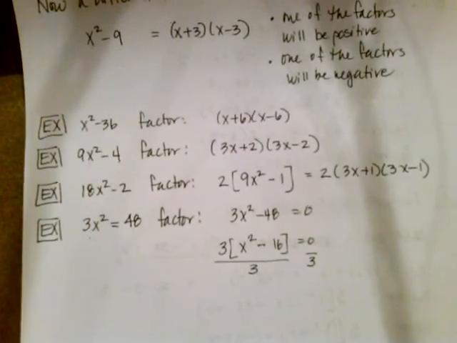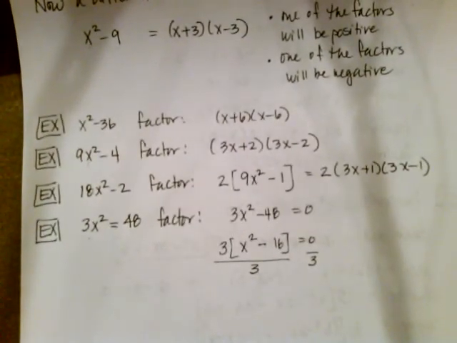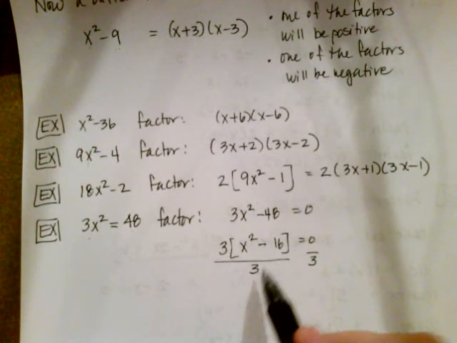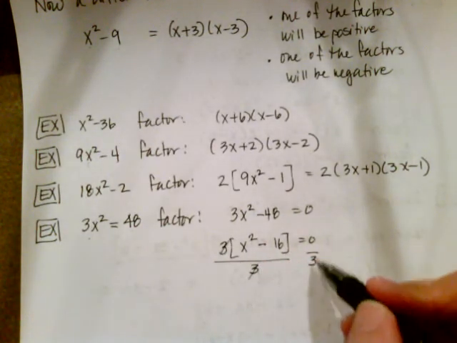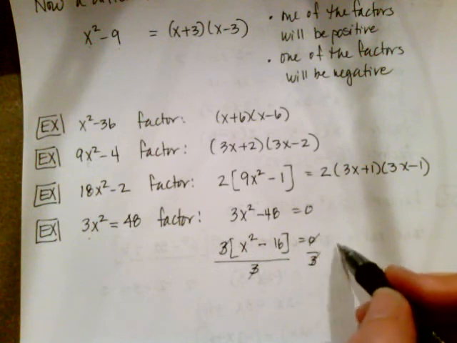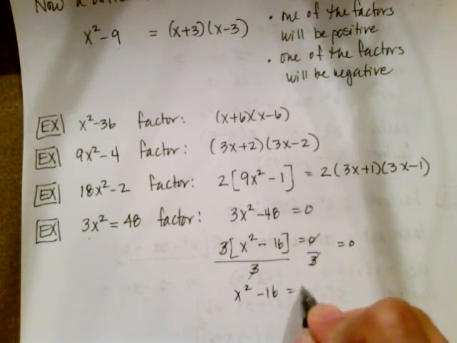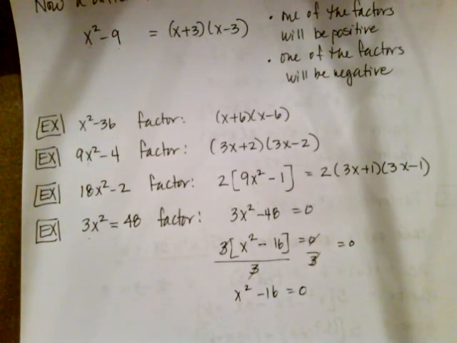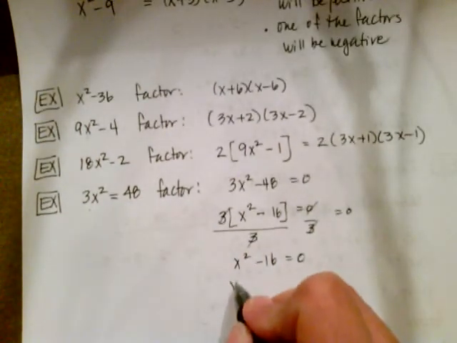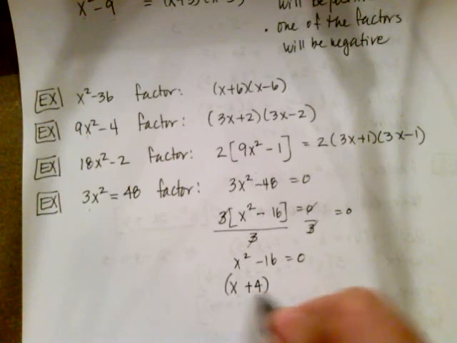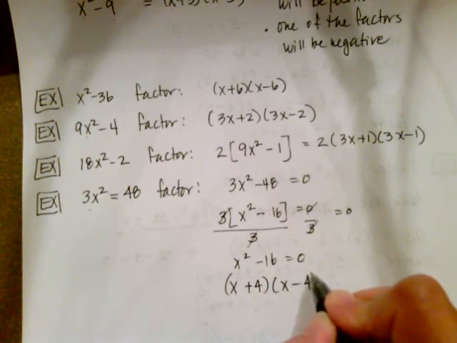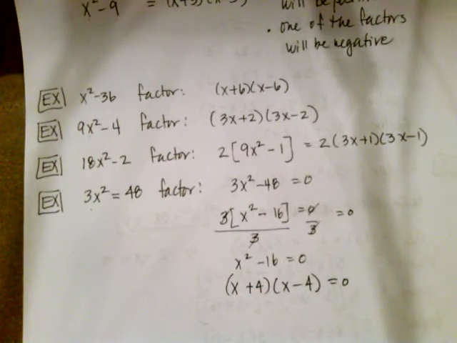Okay, because it looks a little bit different since it's an equation. 3 divided by 3, those two cancel. 0 divided by 3 is going to give me 0, so now I have x squared minus 16 is 0. Now it's a perfect square, and I'll get x plus 4 and x minus 4 is equal to 0, and then we'll do more with this later in a couple of days.